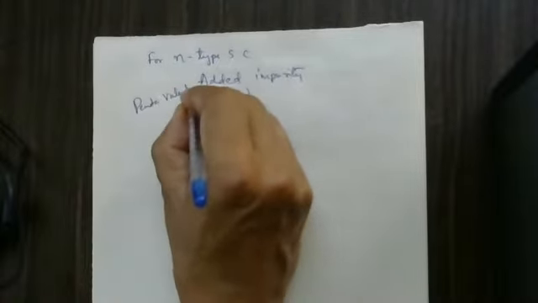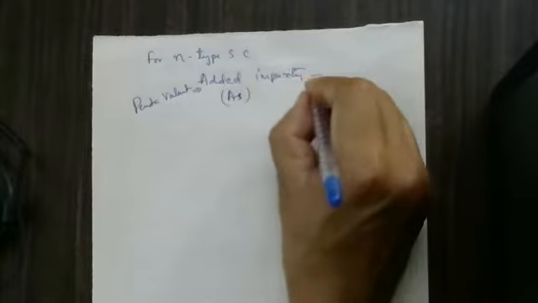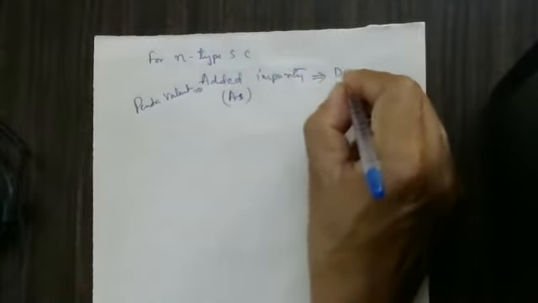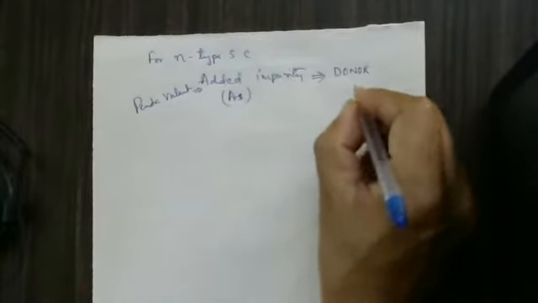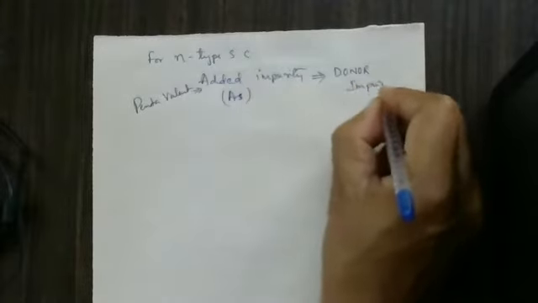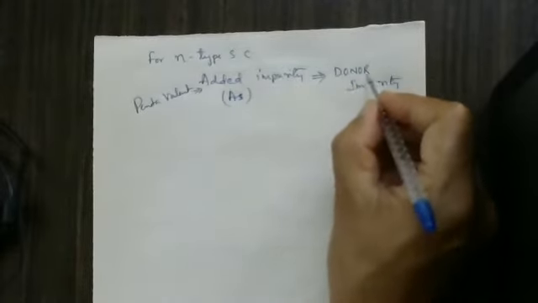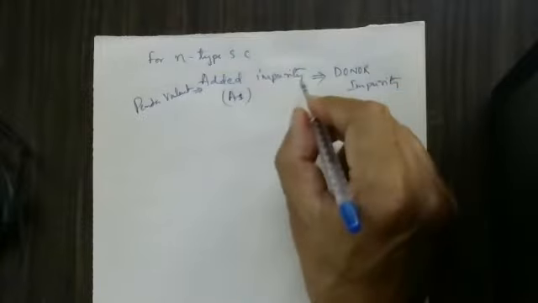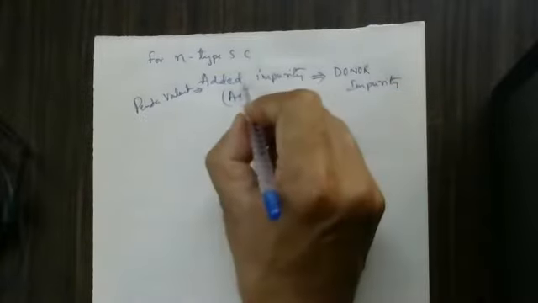This is called a donor impurity, because, as we have already understood, it is donating an electron here.